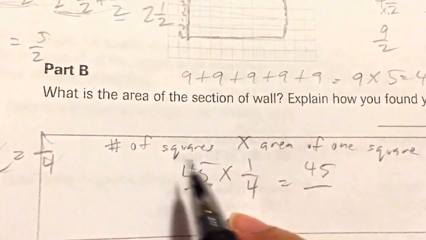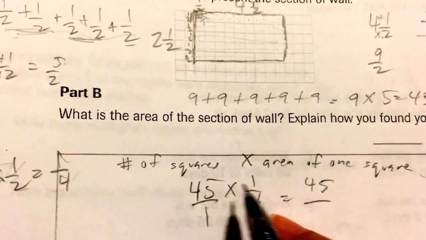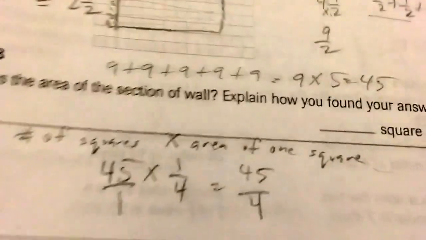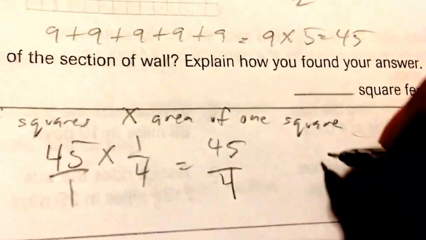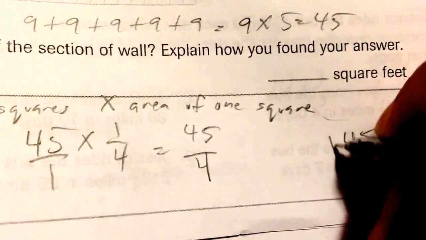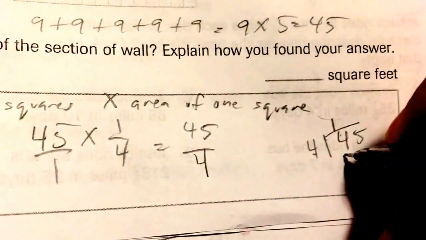Numerators: 45 times 1 is 45, and denominators: 1 times 4 is 4. And since the numerator is bigger than the denominator, we know that the number is more than 1. 4 goes into 4 once. 4 times 1 is 4.